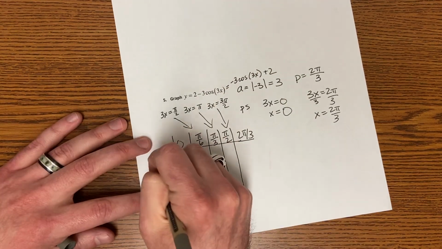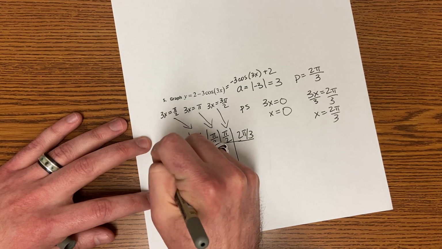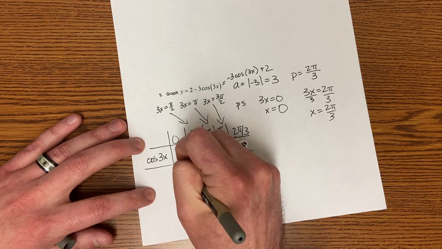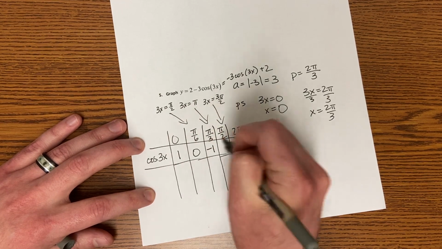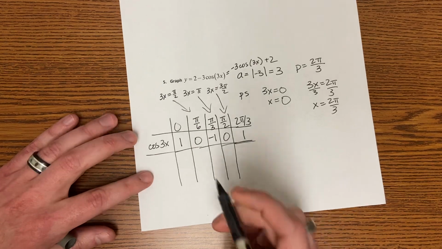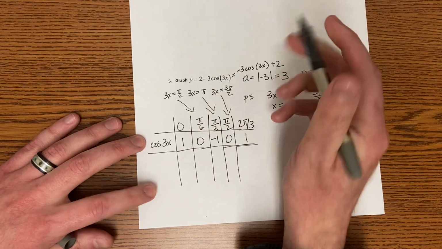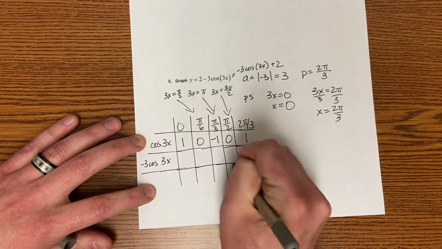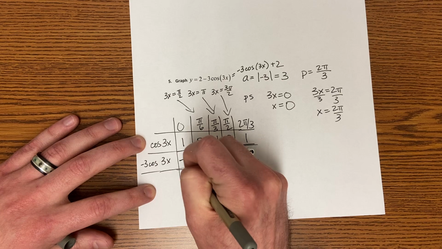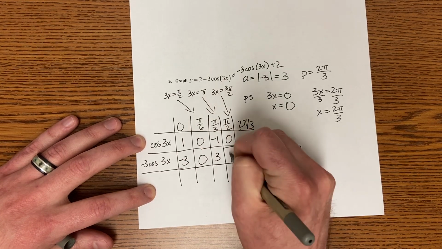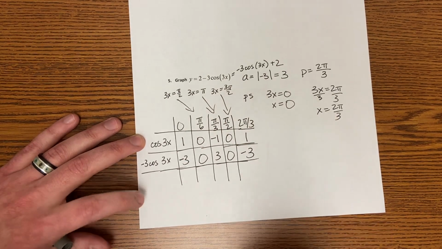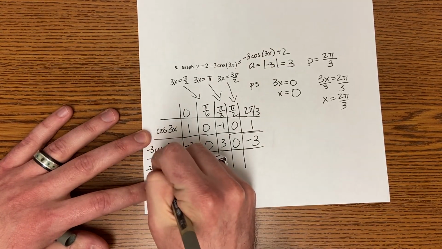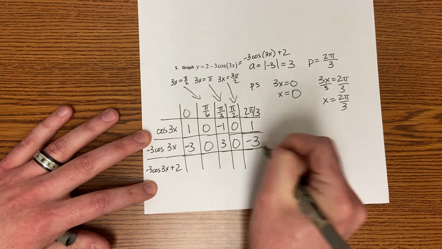So I'll start with the trig function, which is the cosine of 3x. Our first one should always follow the cosine pattern: cosine of 0 is 1, then 0, negative 1, 0, and back to 1. What is this cosine multiplied by? A negative 3. So negative 3 cosine 3x will take all of my y values and multiply them by negative 3: negative 3, 0, 3, 0, and back to negative 3. But this is where that 2 comes into play. Negative 3 cosine of 3x plus 2 is going to add 2 to all of my y values.